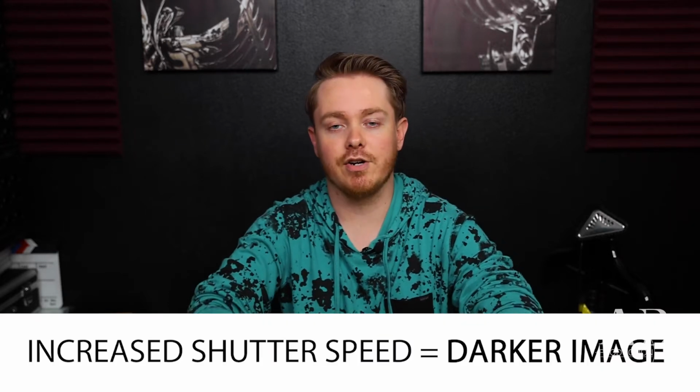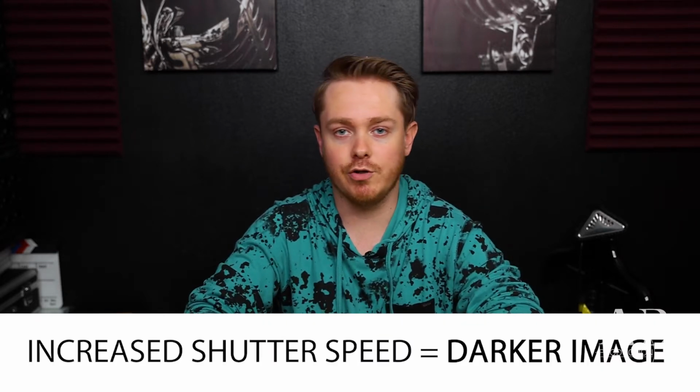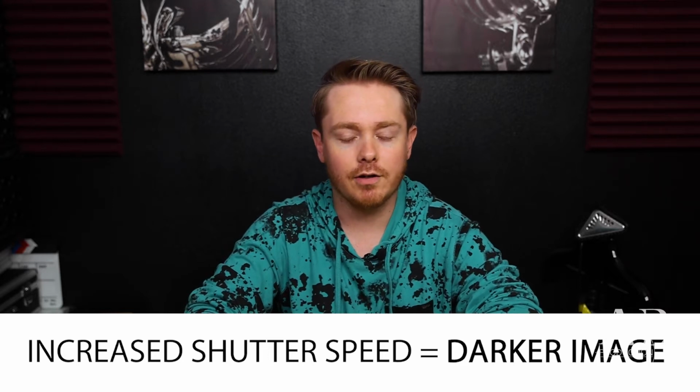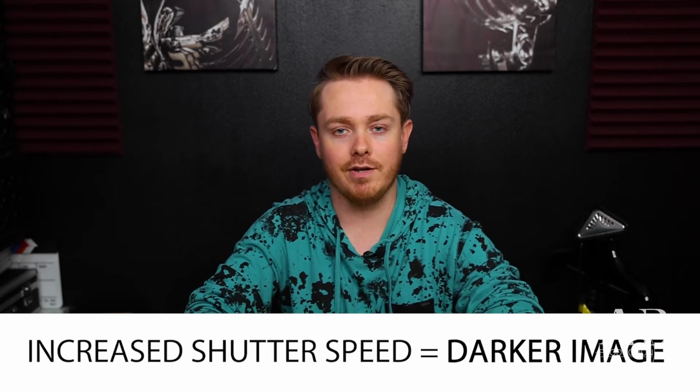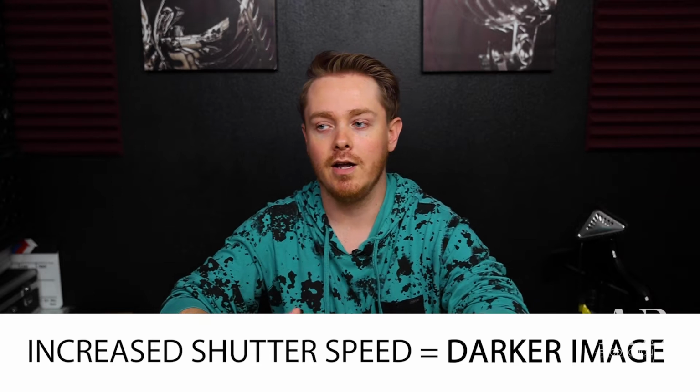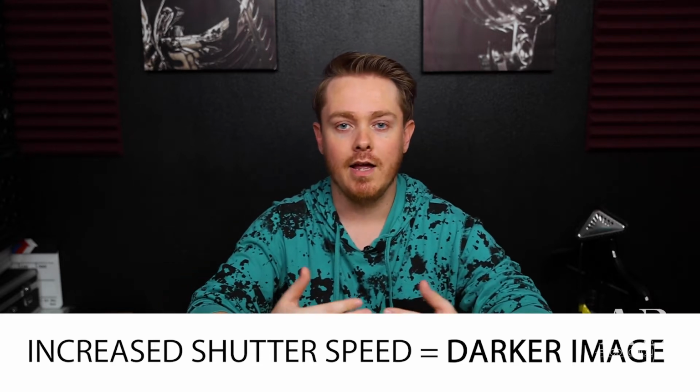Well, if you're a photographer, usually what you would do is bump up your shutter speed. The higher your shutter speed, the darker your image is going to appear. So if you're a photographer, you're totally going to be fine, because that compensates for your aperture by using your shutter speed and it darkens your image. However, it's a little bit different if you're doing video, and here is why.